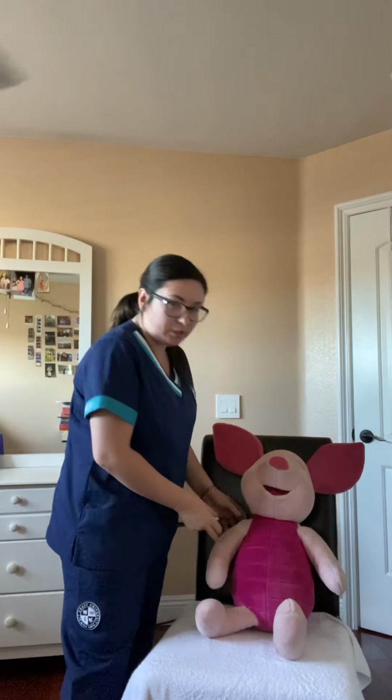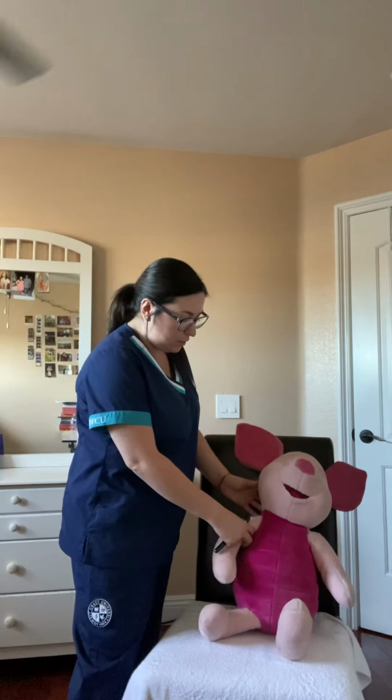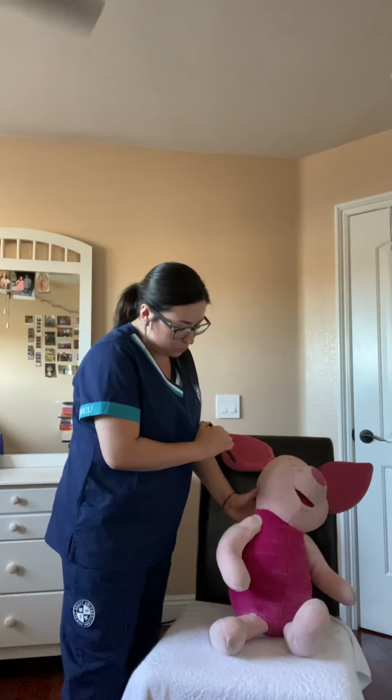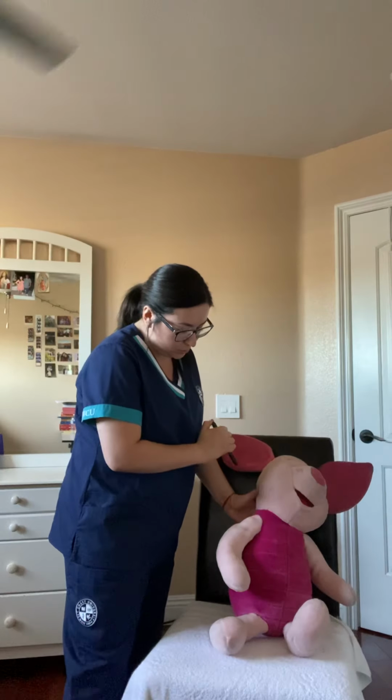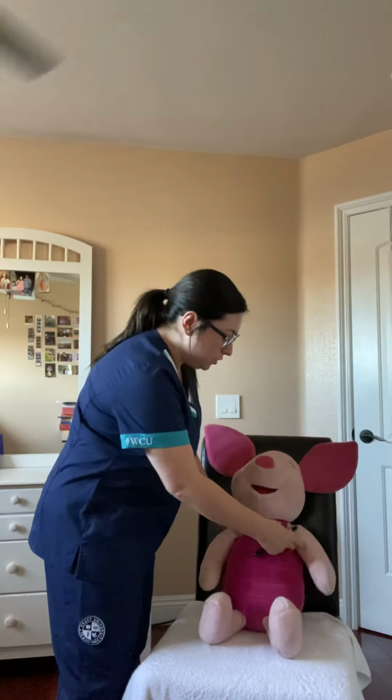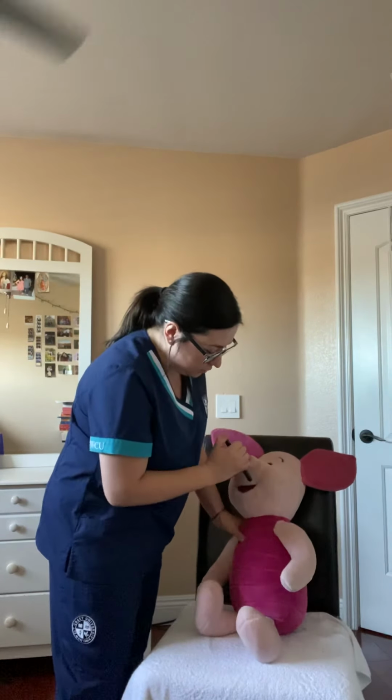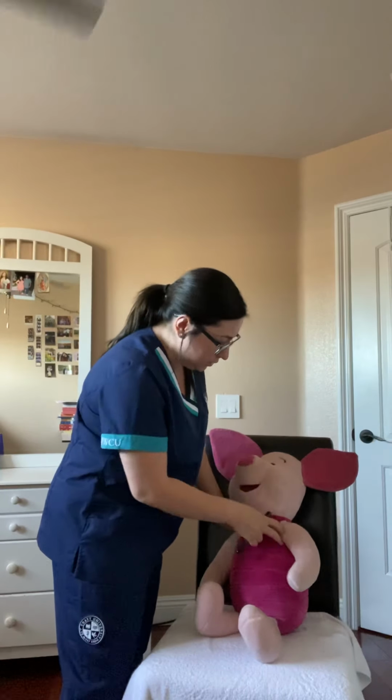Okay, so since I do have the pen light, I'm going to have the patient at a 45-degree angle to check the jugular vein distension. I'm going to have her turn to the side, check for jugular vein distension. There's none, good. So I'm going to have her turn to the other side as well. Again, no jugular vein distension.